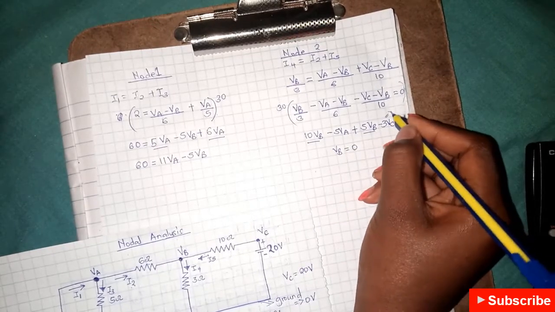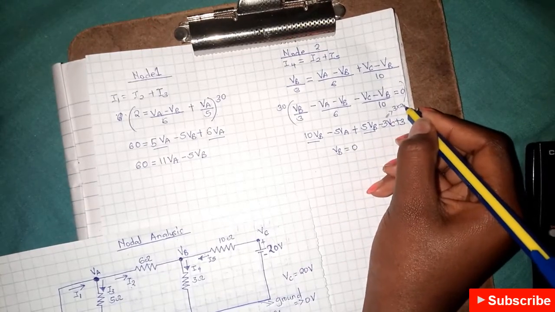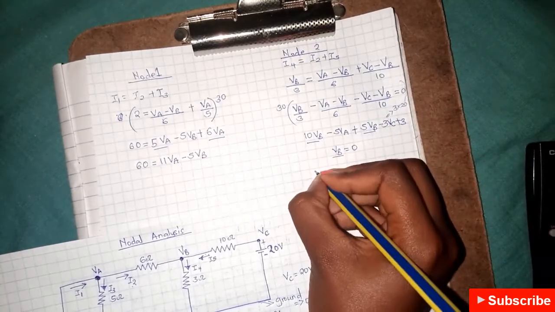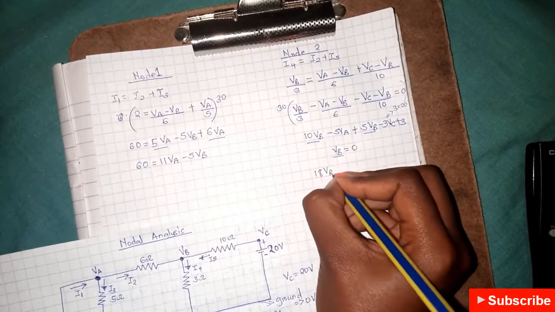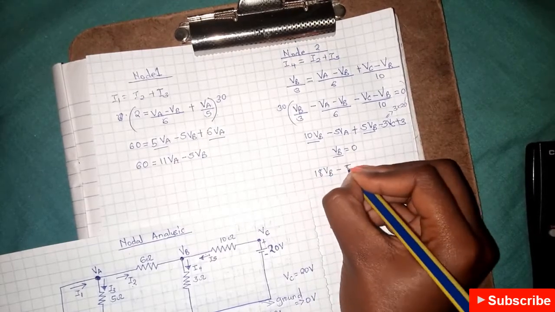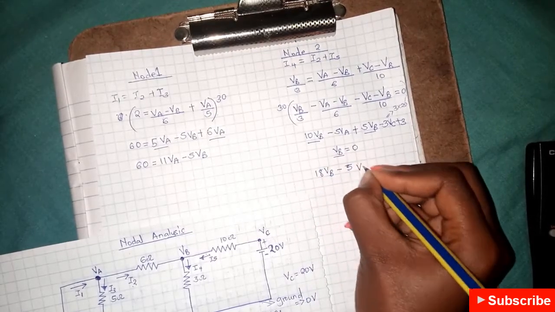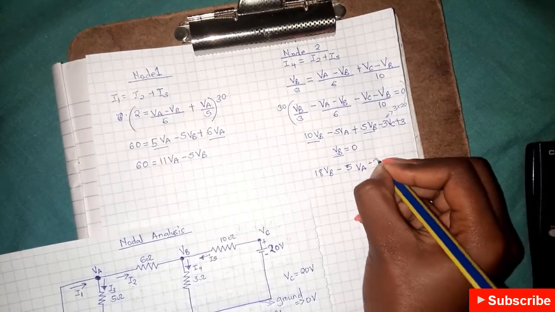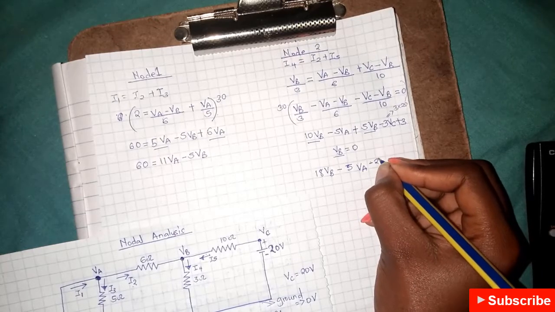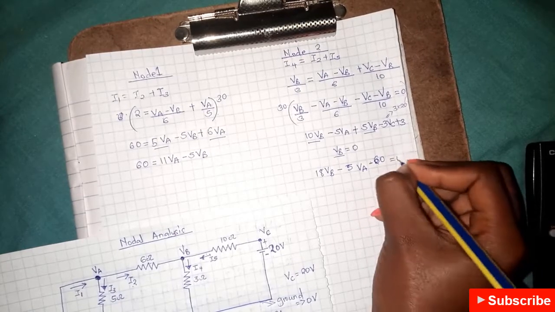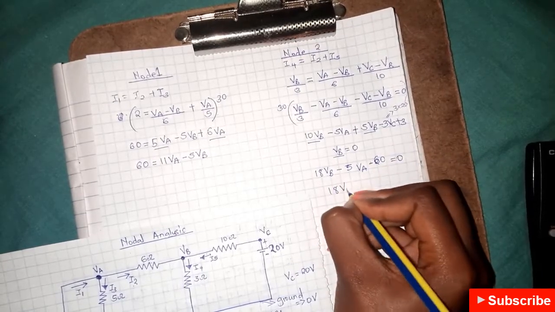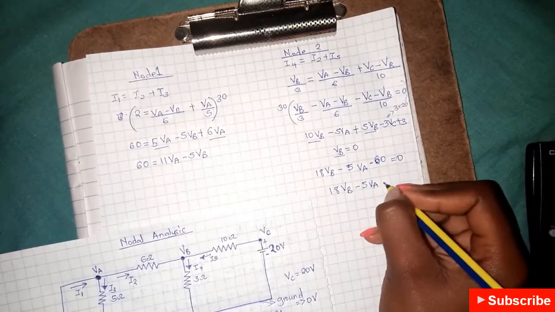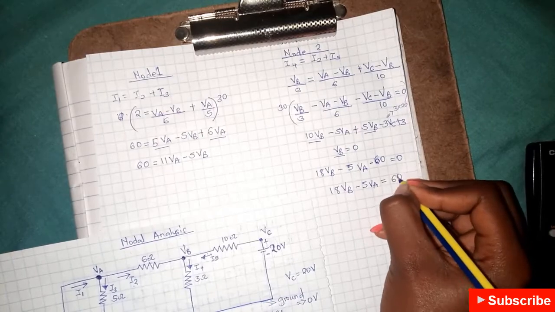Then this one, 3 times 20, which is VC is 20. So we'll have 18 VB minus 5 VA minus 20 times 3, which is 60, is equal to 0. So 18 VB minus 5 VA should be equal to 60.